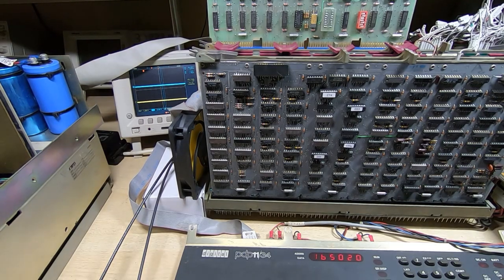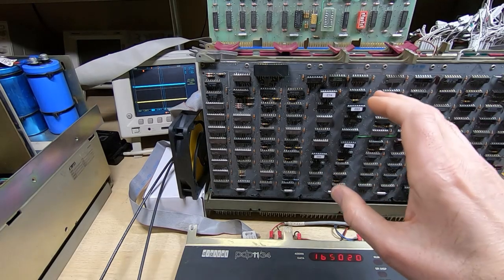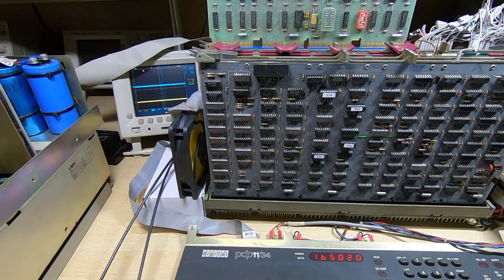So the question is where to start looking when you have an issue like this. Before we go any further, I'll just move the camera so you can see the control card on the floppy disk.